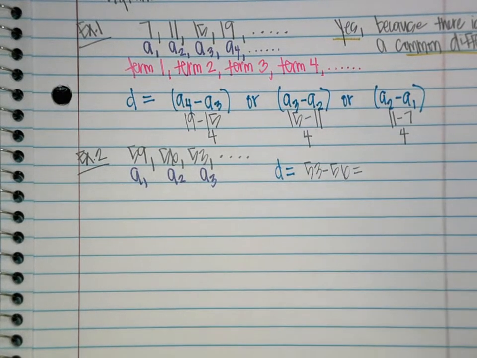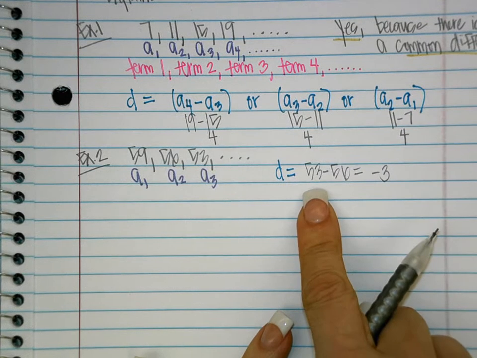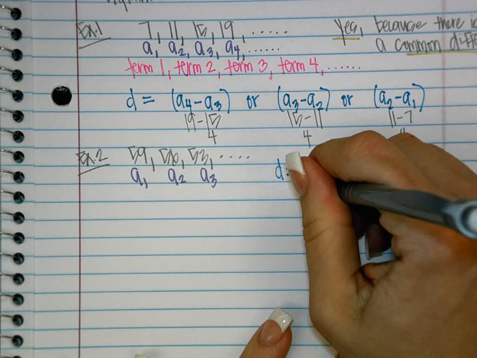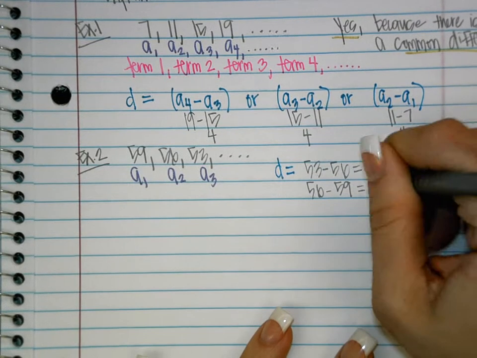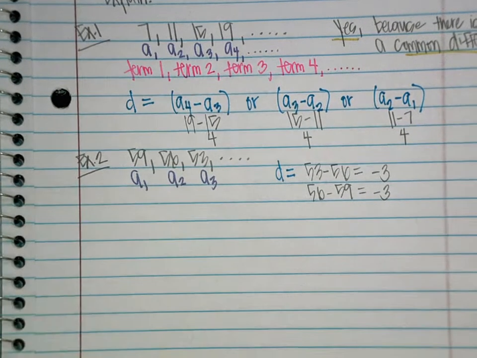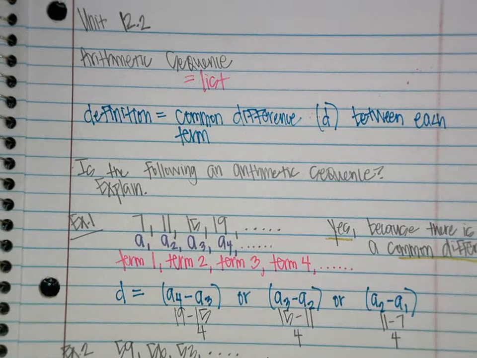What would your difference be here? -3. Check it. You also have to check A2 minus A1. 56 minus 59 gives you -3. So the common difference could be positive, like on this one, where you're really adding 4 to get to the next term.